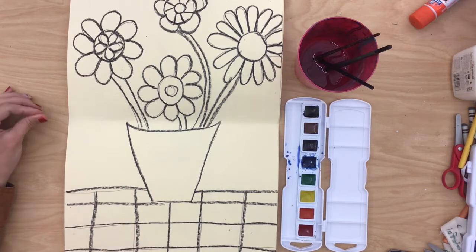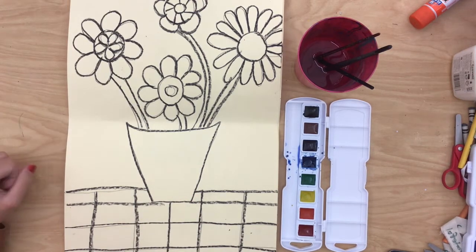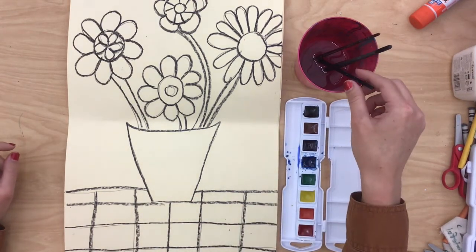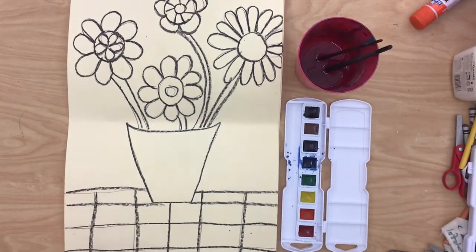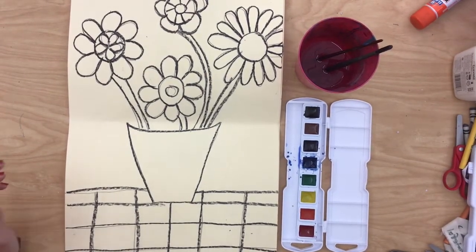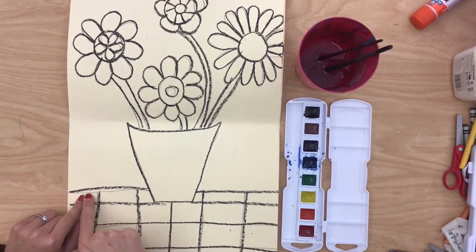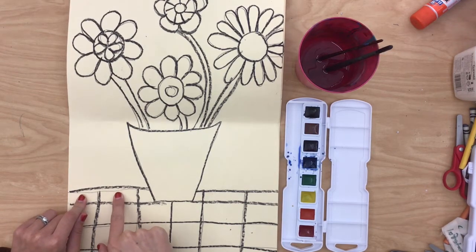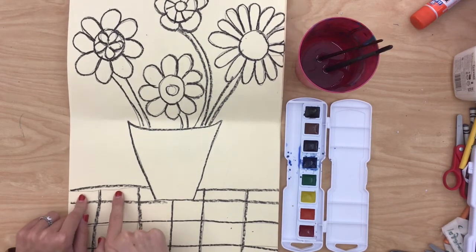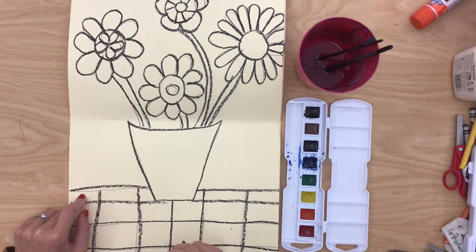First, we're going to talk about our tablecloth. We've created all these squares, and I want you to try to create a pattern with your colors. A pattern is when you repeat something, meaning if I painted this one red and the next one yellow, I want to repeat that same set of colors in my next squares. I'm going to show you.